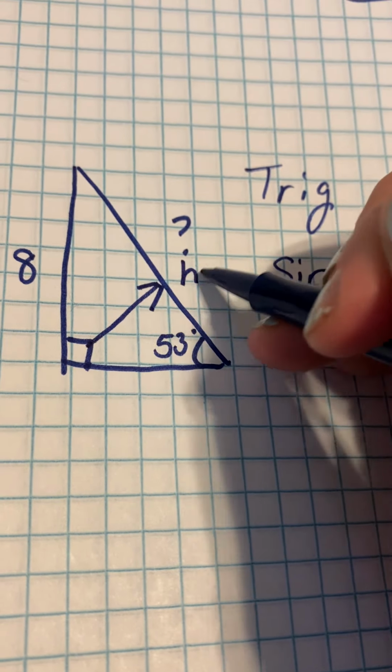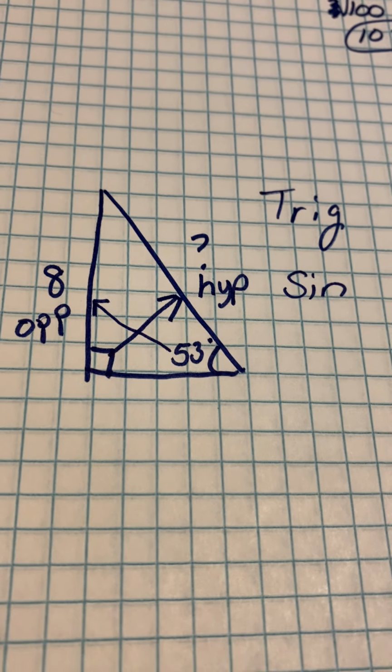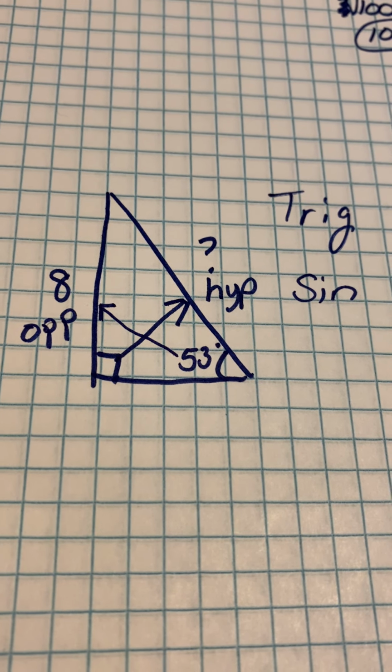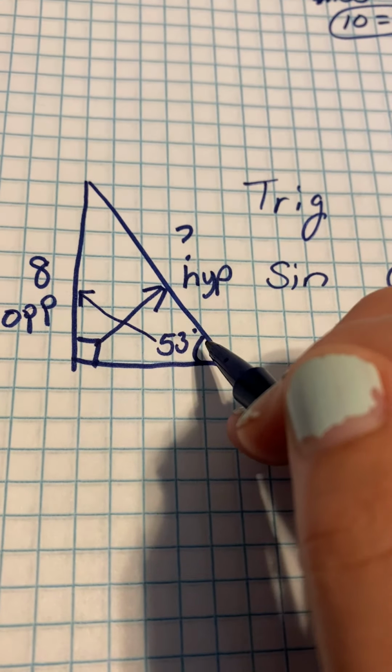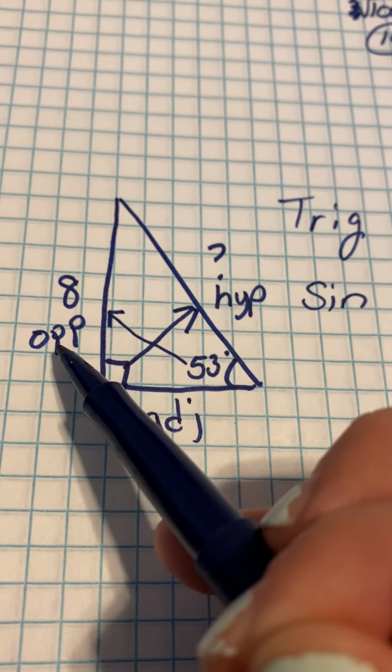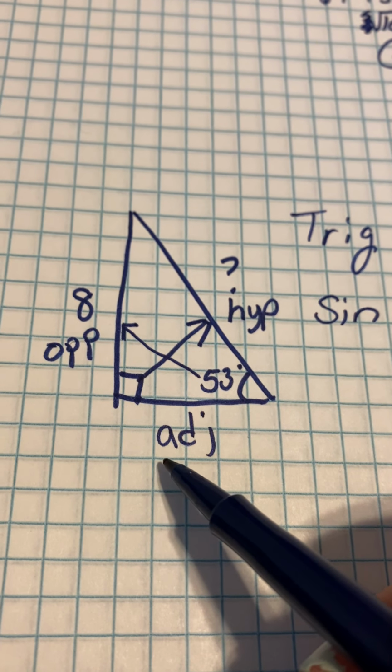Across from that angle, opposite of that angle, we're going to call the opposite side. And remember back in week 1, there was a question that asked, what if two angles are next to each other, what's that called? Well, the side next to the angle that's not the hypotenuse is called the adjacent. So we're going to label them hypotenuse, opposite, and adjacent.